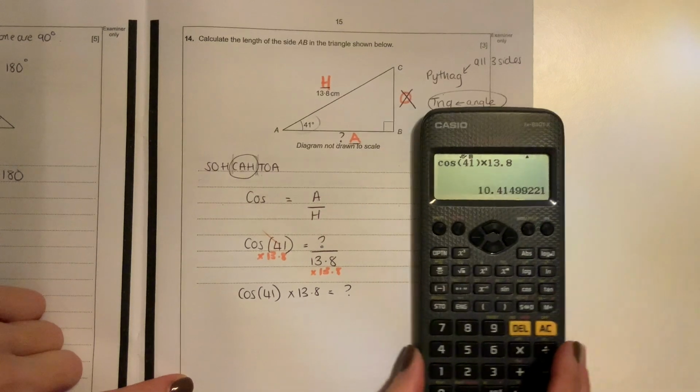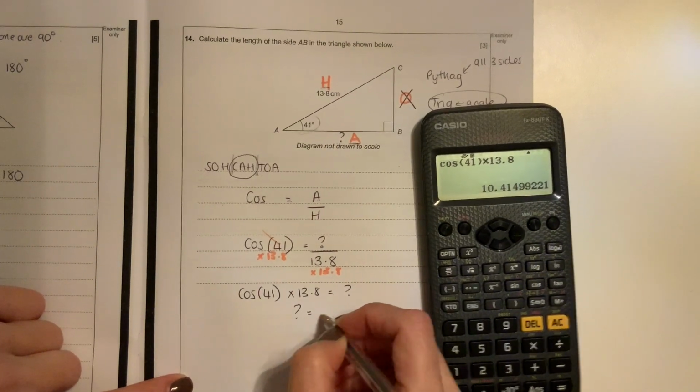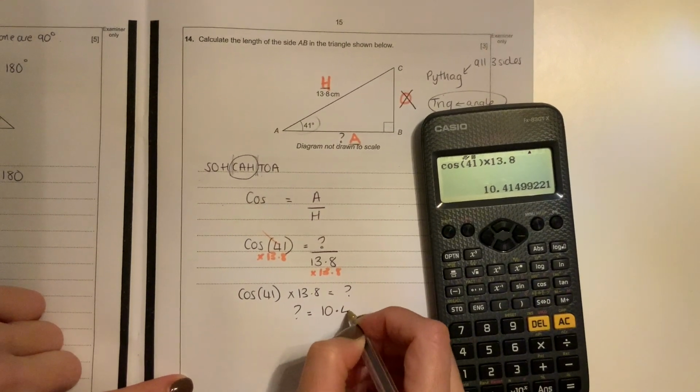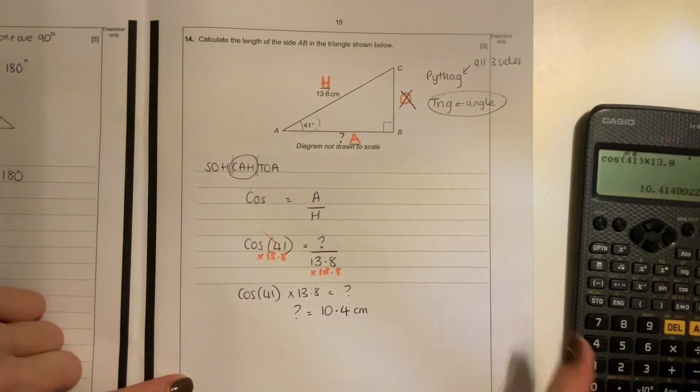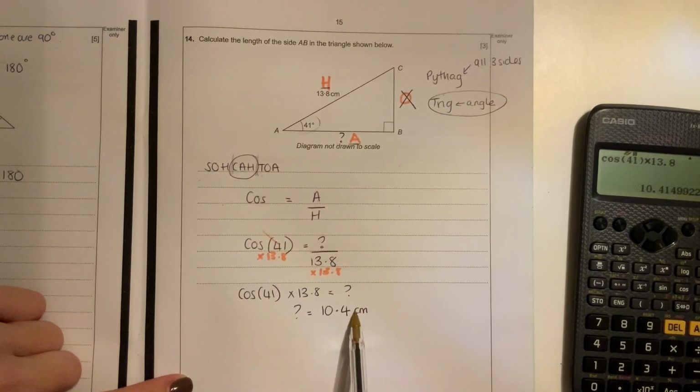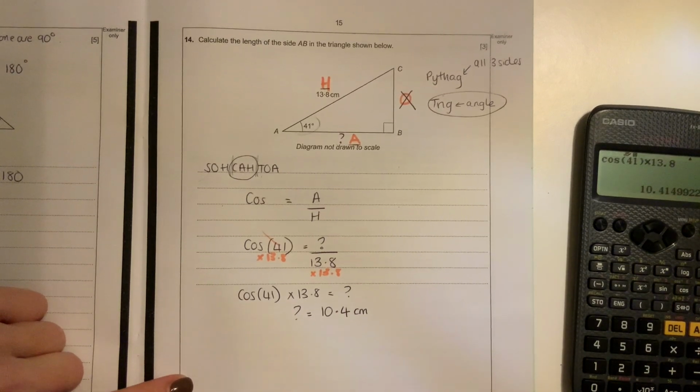And I've got an answer there of 10. So the missing side is 10.41, and I've rounded it to one decimal place. If you put 10.41, that would be fine. If you put 10, that would also be fine.